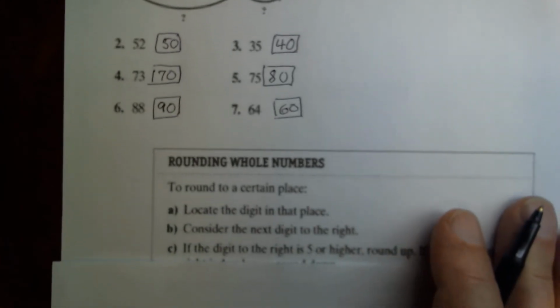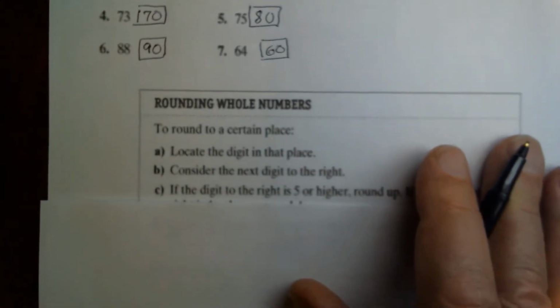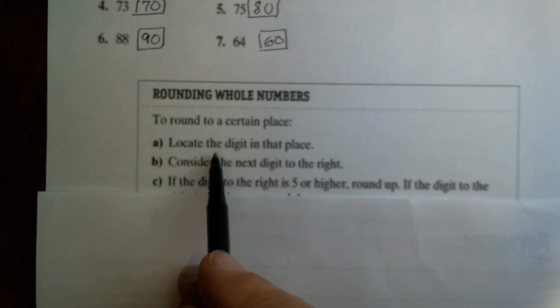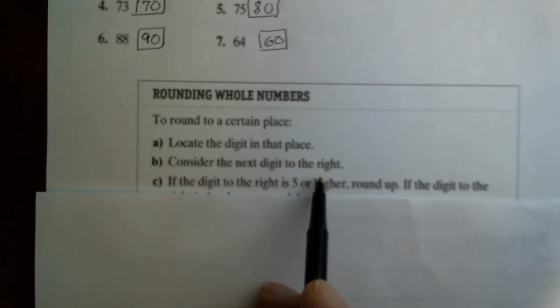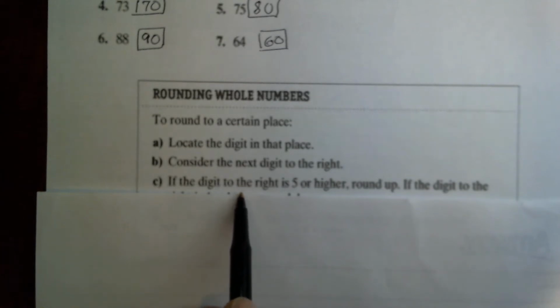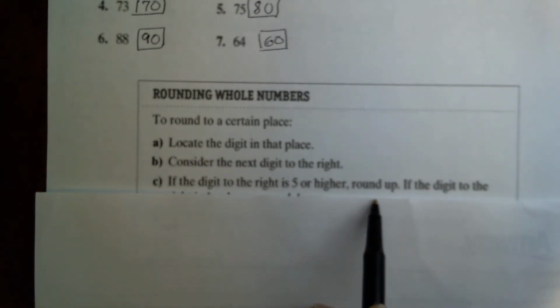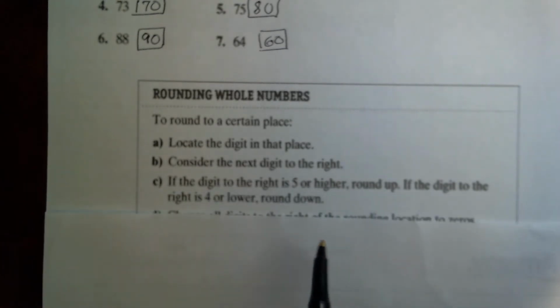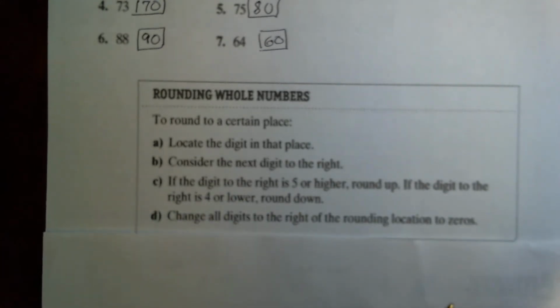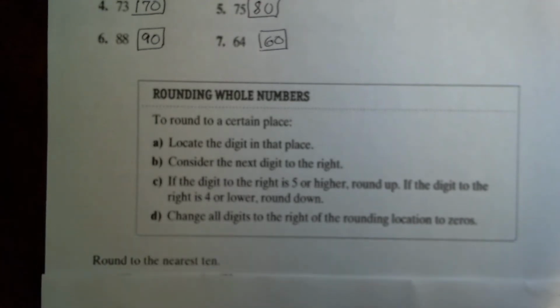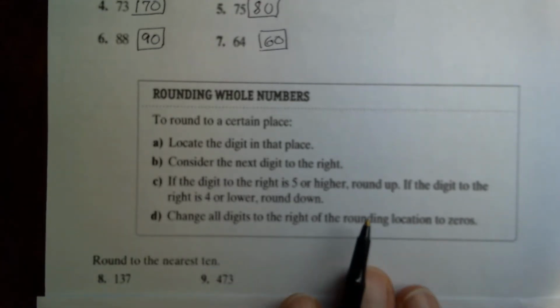So here are the steps for rounding of whole numbers. To round to a certain place, locate the digit in that place. Consider the next digit to the right. If the digit to the right is 5 or higher, round up. If the digit to the right is 4 or lower, round down. Then change all digits to the right of the rounding location to zeros. So let's do a couple of examples here.